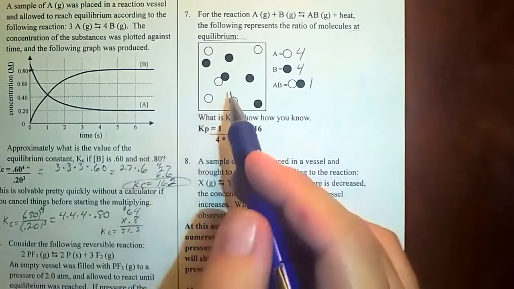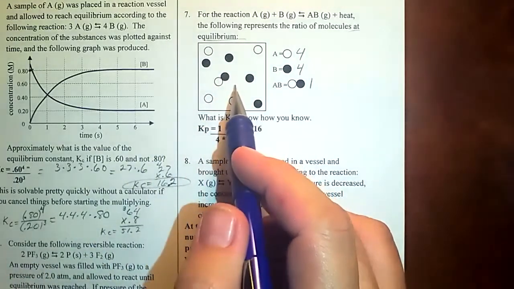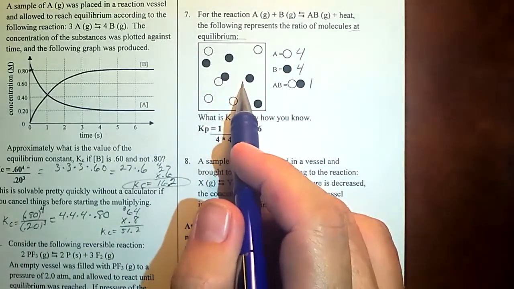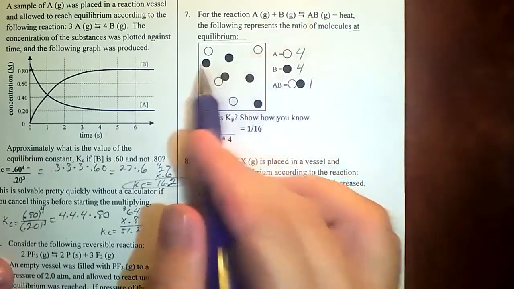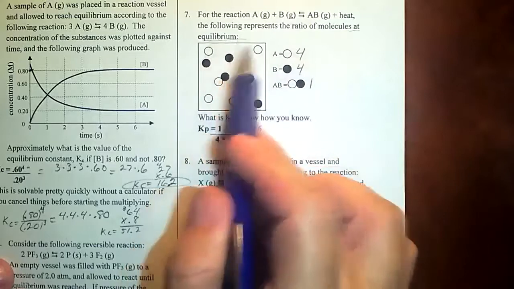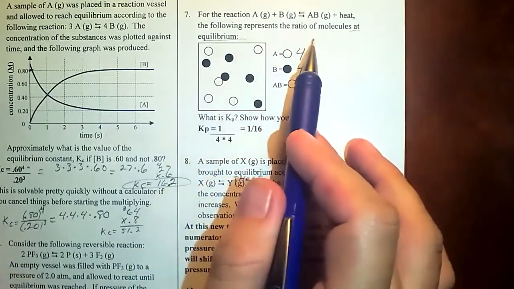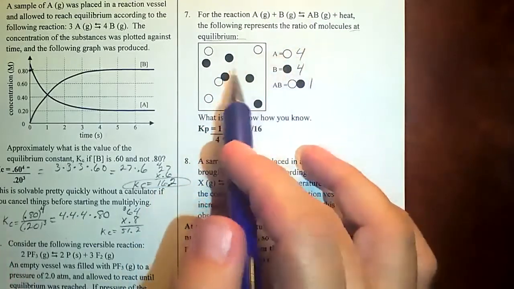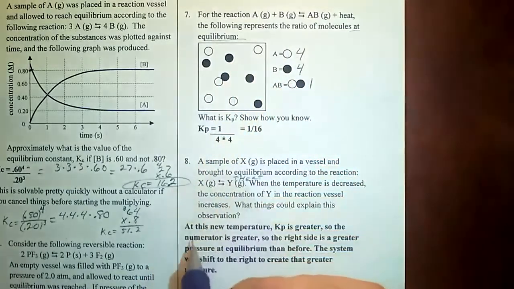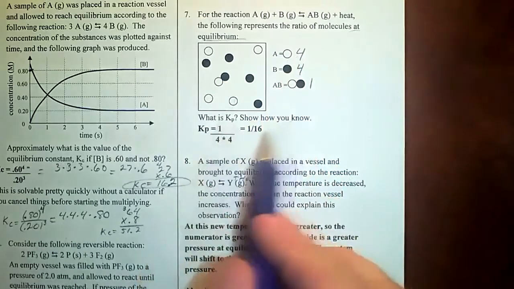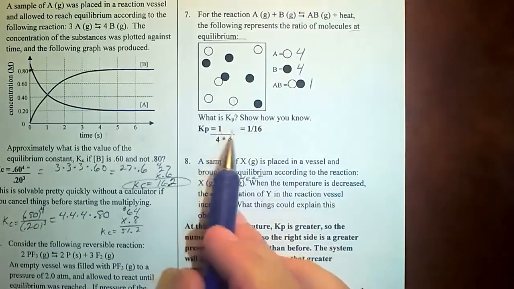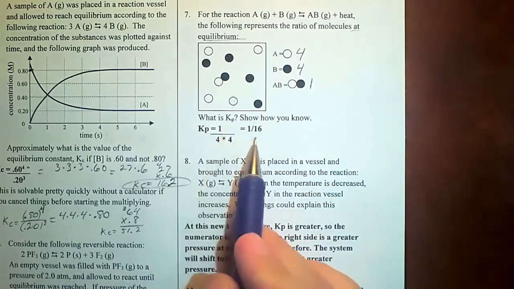On 7, we have this particle diagram in a box, and the test writers really like this, so get comfortable with this. We have our fictional reaction and the ratio of molecules at equilibrium. And it's just a ratio. So we could say that stands in for the molarity or the pressure or whatever. So let's count them up. What's Kp? Well, it's products over reactants to the power of the number in front, and we get 1/16.